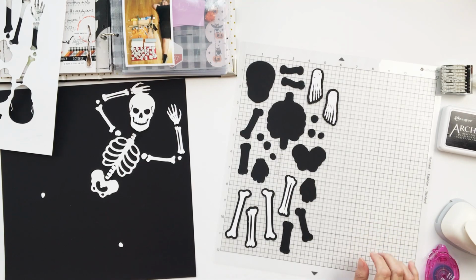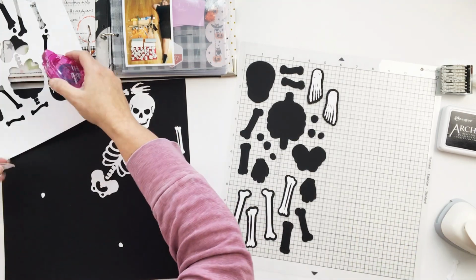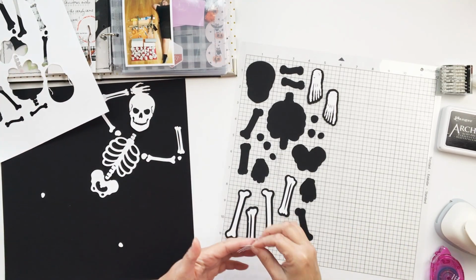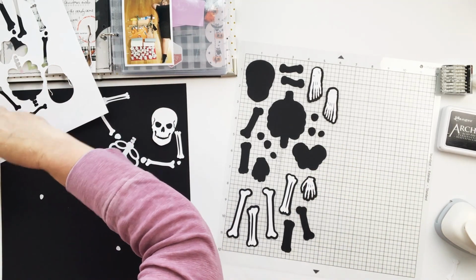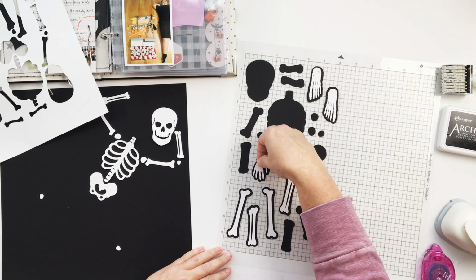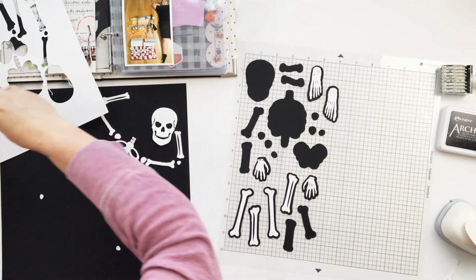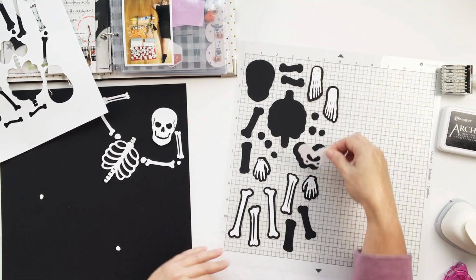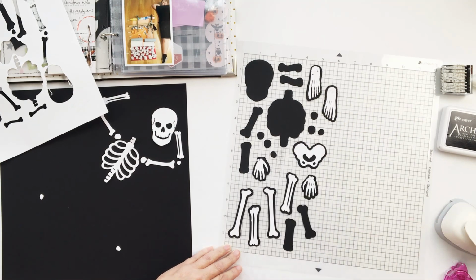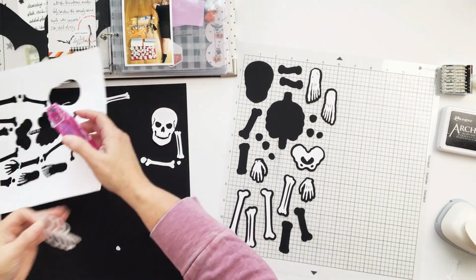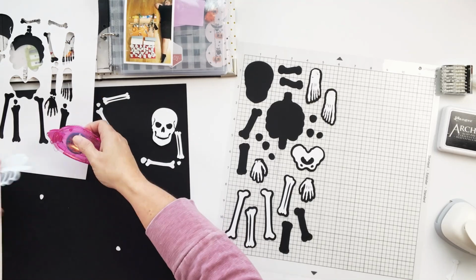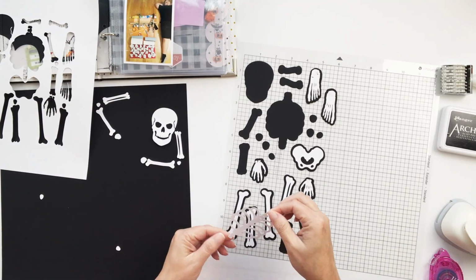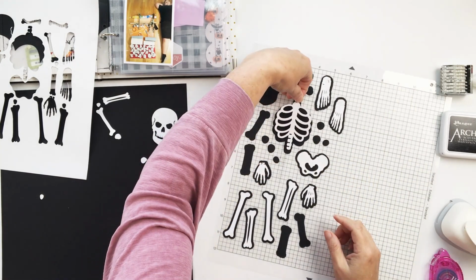Once I cut out the skeleton and laid it out here, it was a bit bigger than I had anticipated. I was also trying to figure out how I'm going to incorporate this into the project. This is sort of how this page design has evolved for me.